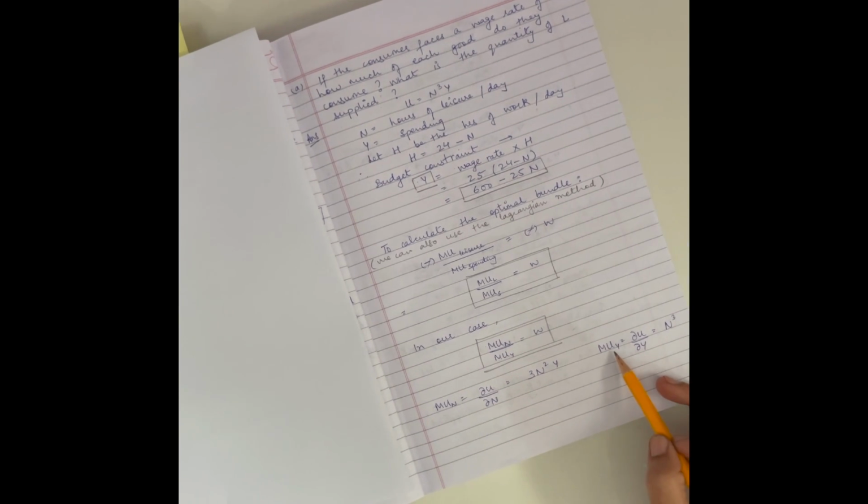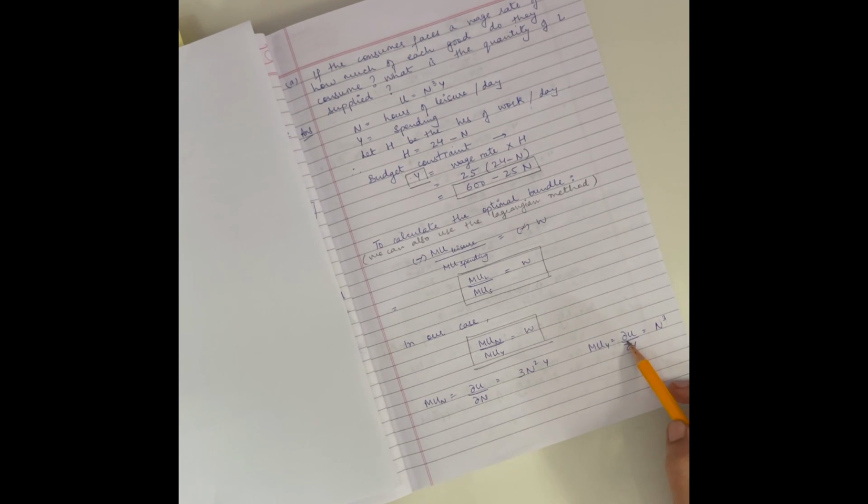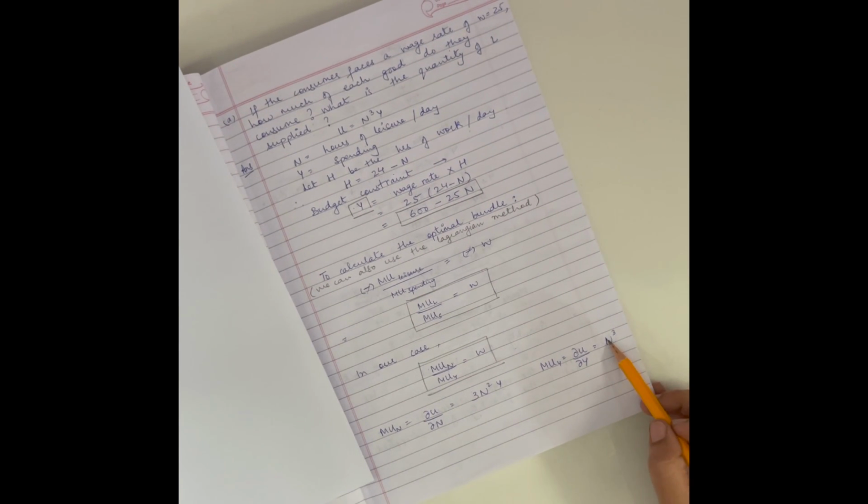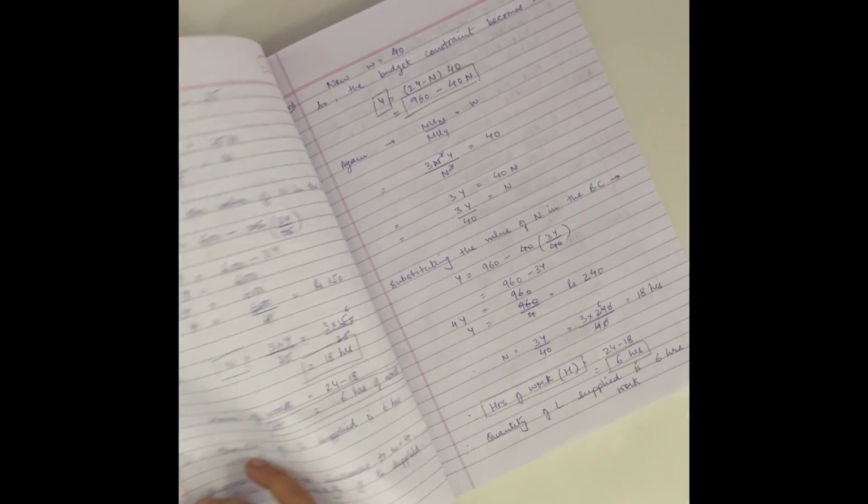And mu of y is derivating the utility function with respect to y, which is n cube.